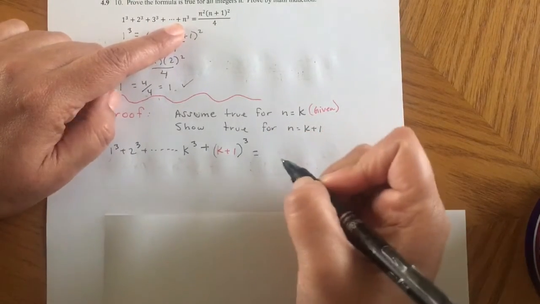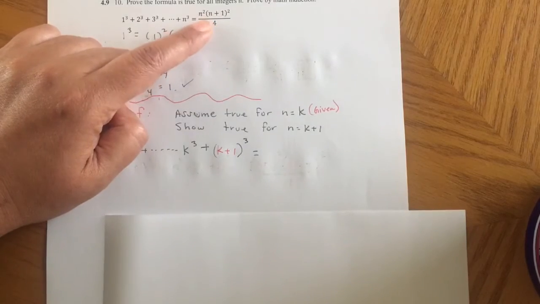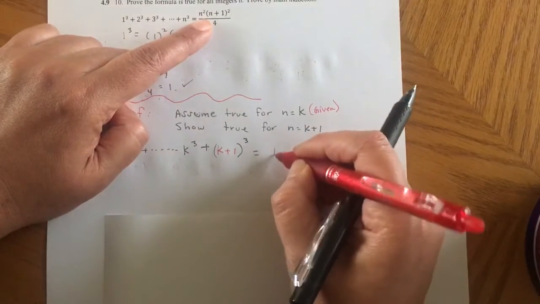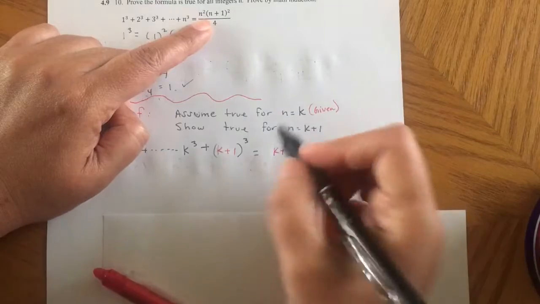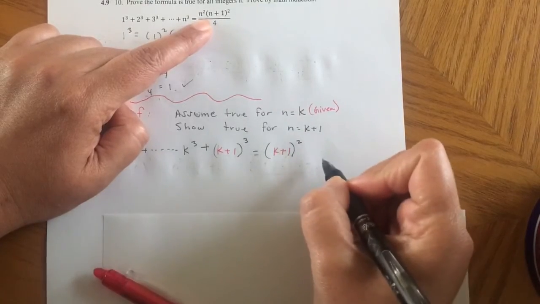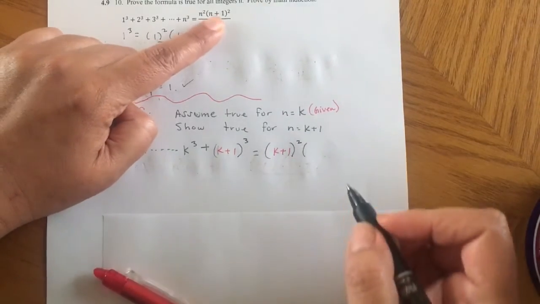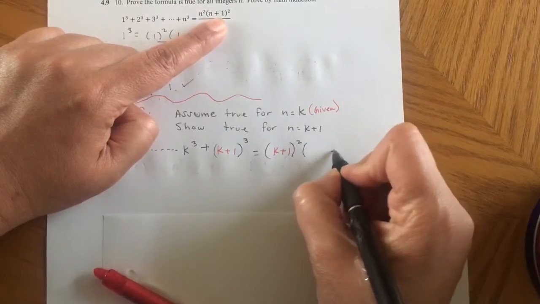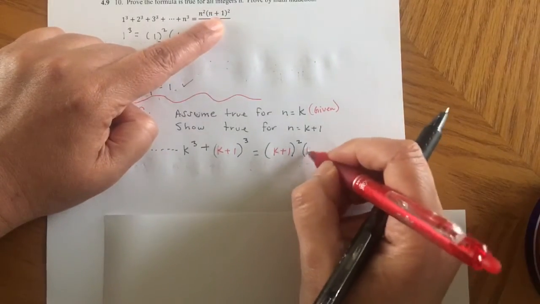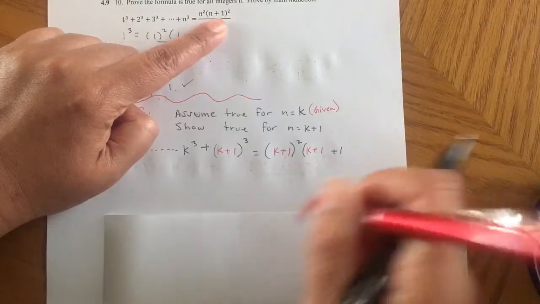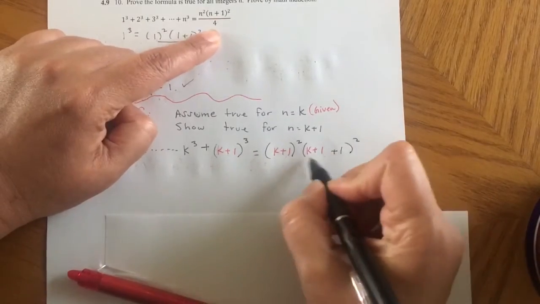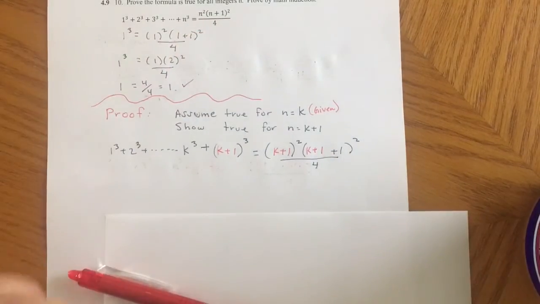And on the other side, you have to plug in k plus 1. Okay, so it's going to be k plus 1 here, plus 1. So I'm going to plug in k plus 1 plus 1 squared divided by 4. Okay.